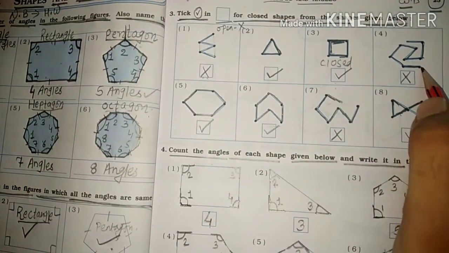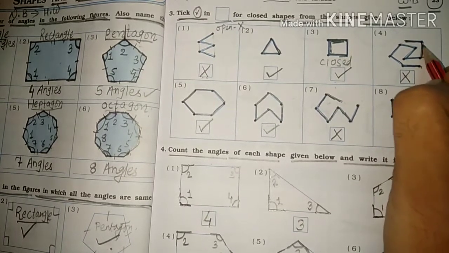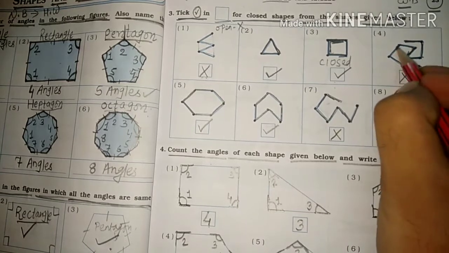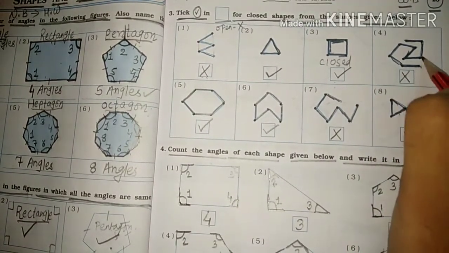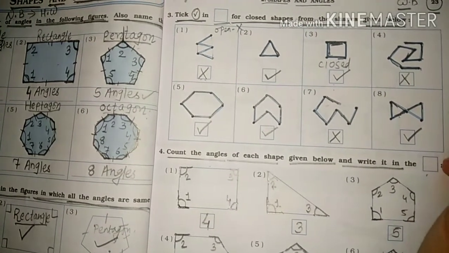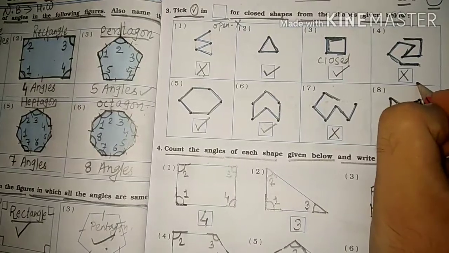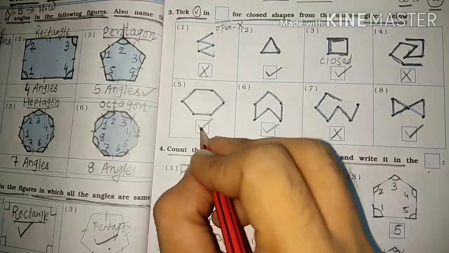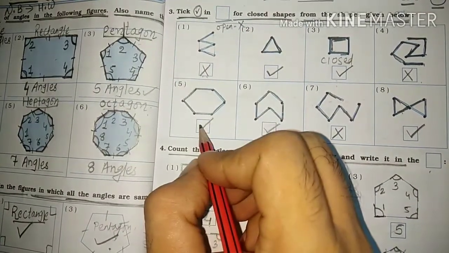The fourth figure which is given here is one in which no two sides are connected with each other, and it is neither connected nor a closed figure. So what is this? This is an open figure. I will put a cross mark like this. Next one, what does it say? In the fifth one, I have to put a tick mark because this is a closed figure.